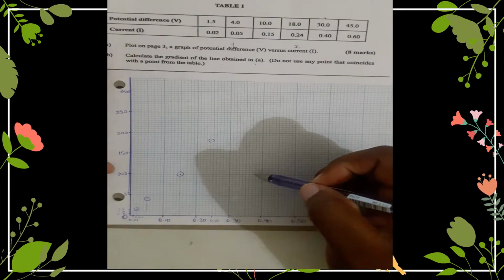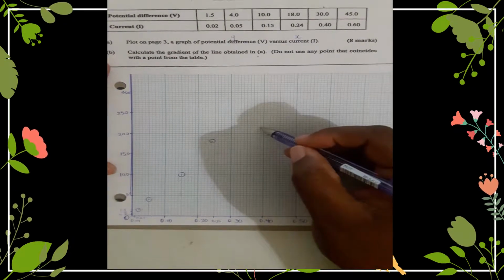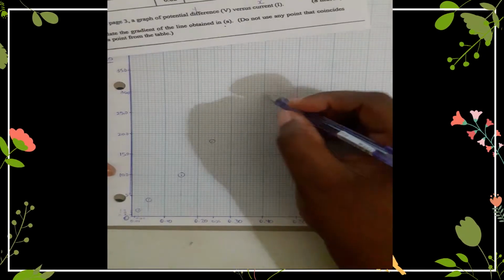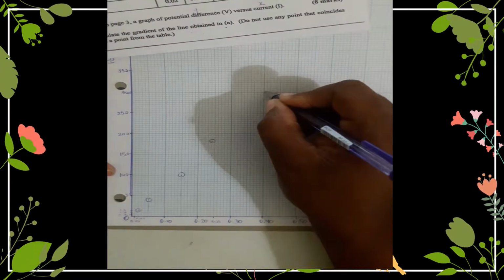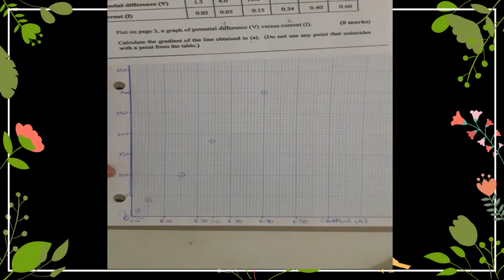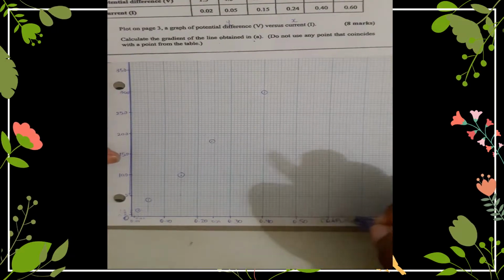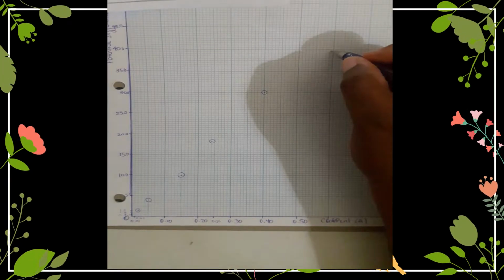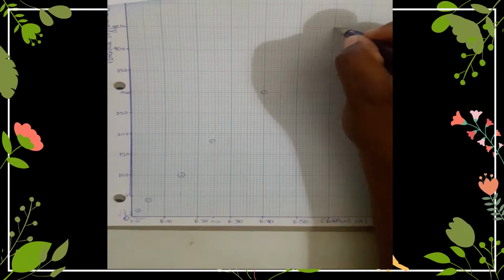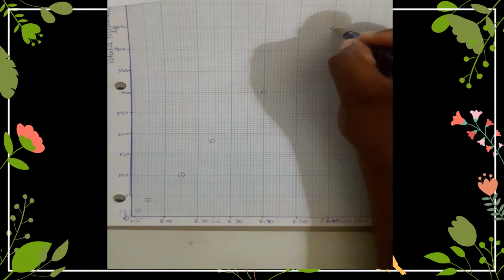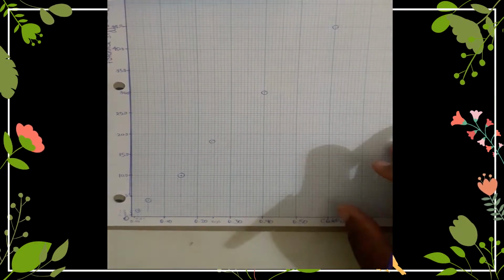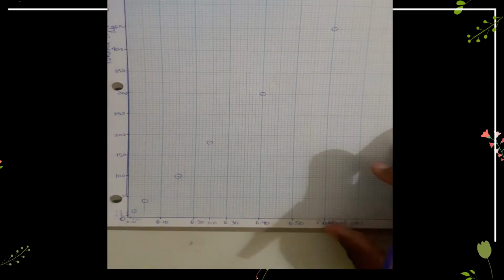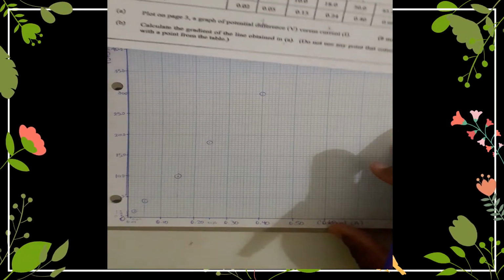And then when the current is 0.4, it's 30. So that's easy to find because those are obvious points. And then when the current is 0.6, the voltage is 45. Awesome. So it looks like we have a straight line graph or maybe a best fit line. I don't know until I plot.